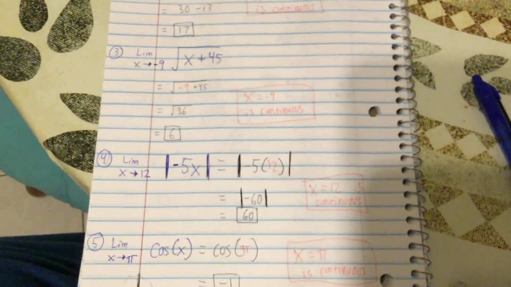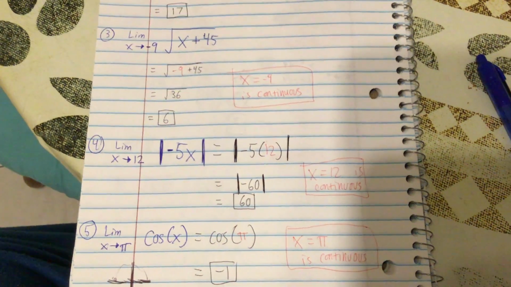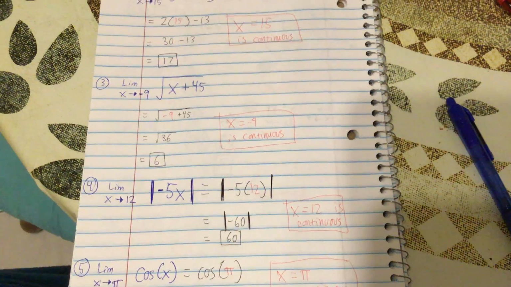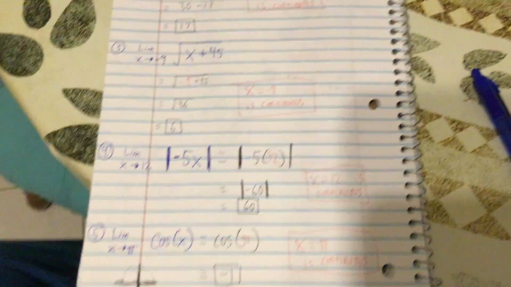Okay, focus. There we go. So I just gave you all the continuous ones out of the way. Just wanted to show you that there are some in there where direct substitution does work.